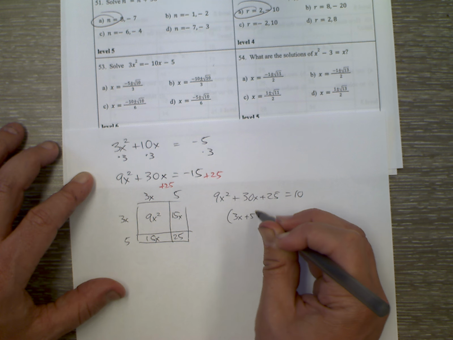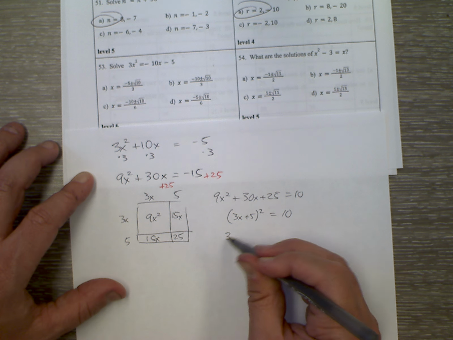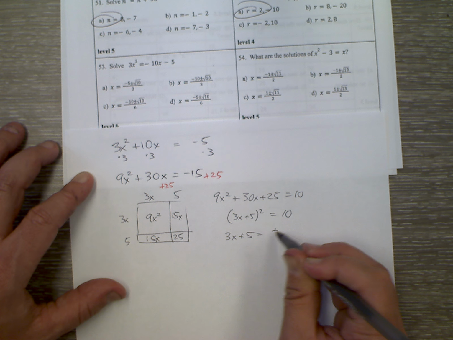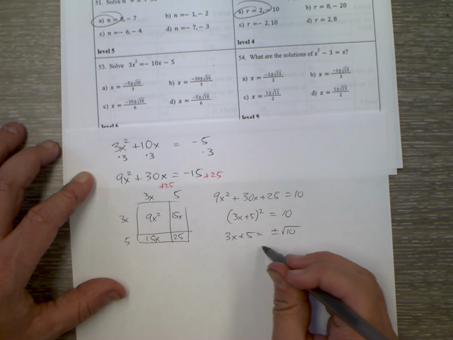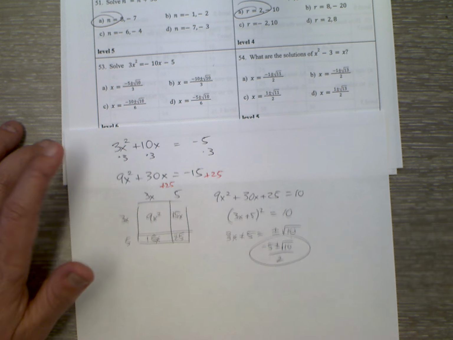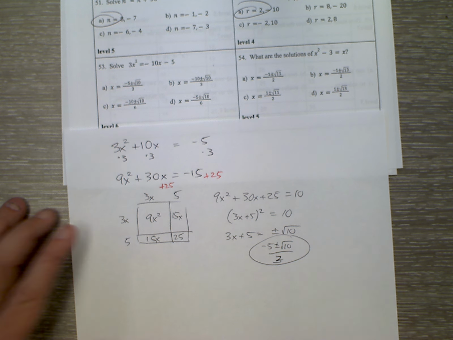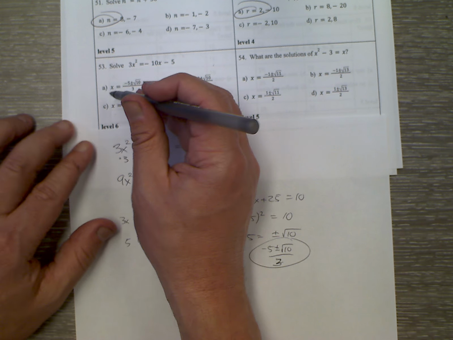So 3x plus 5 squared is equal to 10. So 3x plus 5 is equal to plus or minus the square root of 10. So now I have to minus 5 and divide by 3. Okay, so it is actually A.